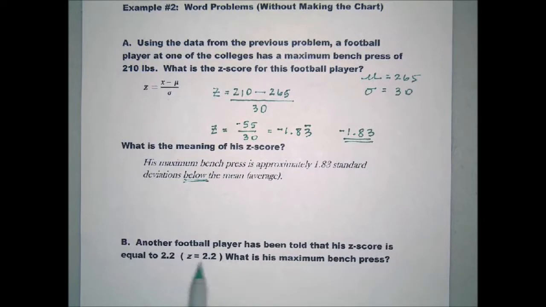And another question, another football player has been told that his z-score is equal to 2.2. What is his maximum bench press? So this is what I call a backwards z-score. We're going to take that z-score formula again, and we're going to substitute what we know.